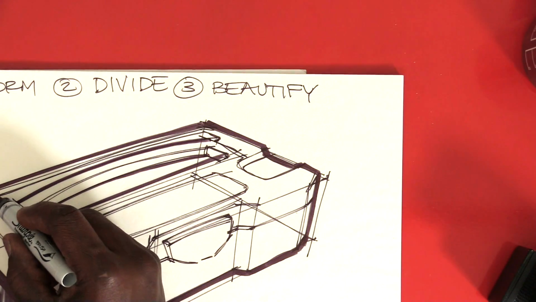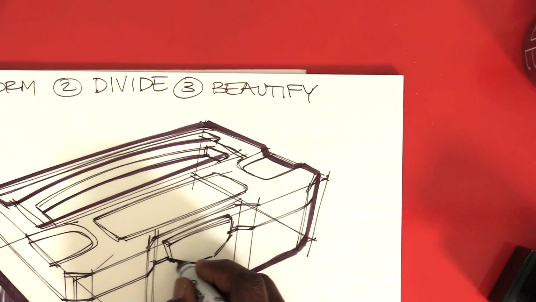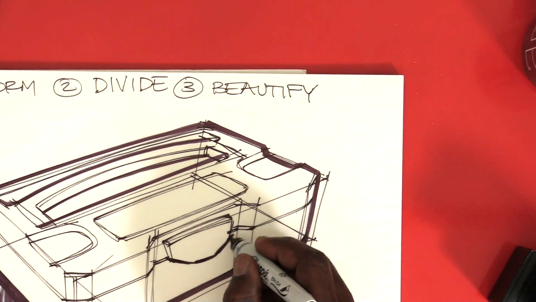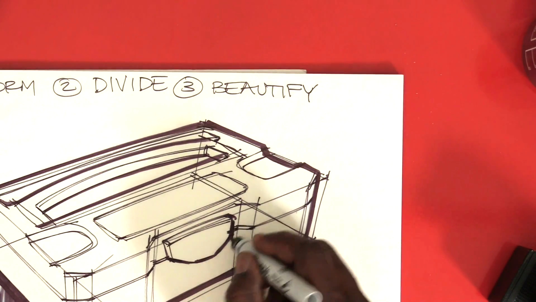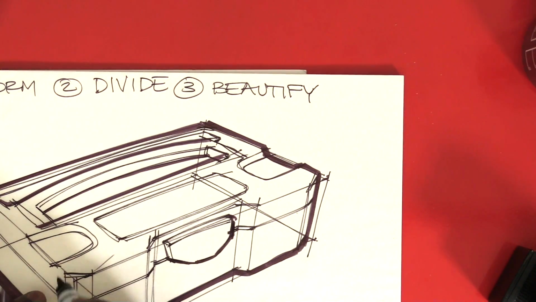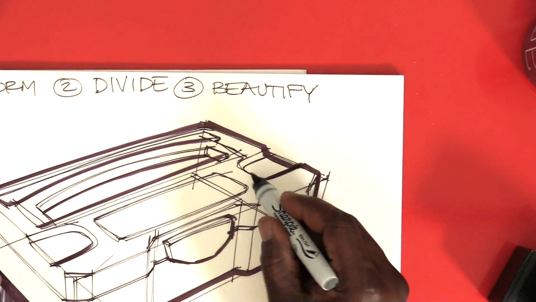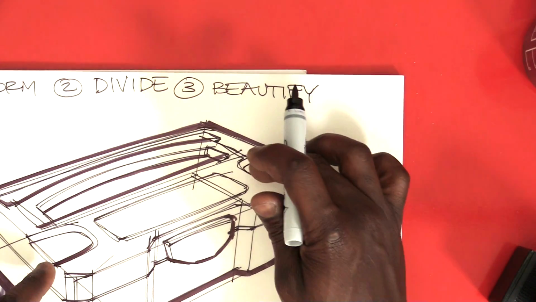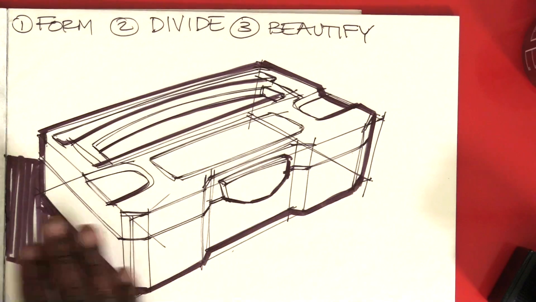I'm adding a line weight that's not as heavy as my outside line weight, just to show, for example, on this little latch here, that this edge overlaps that recessed or drop down area. Okay, so that's form, divide.